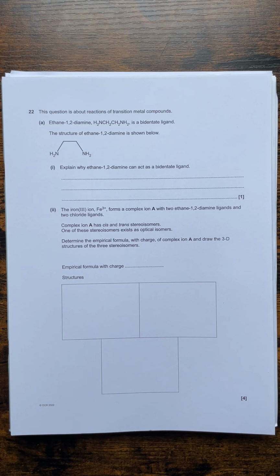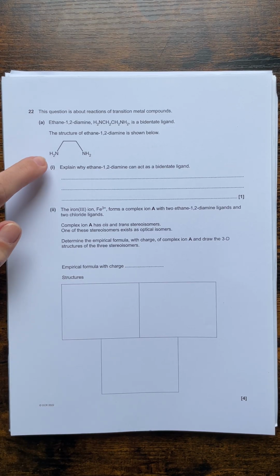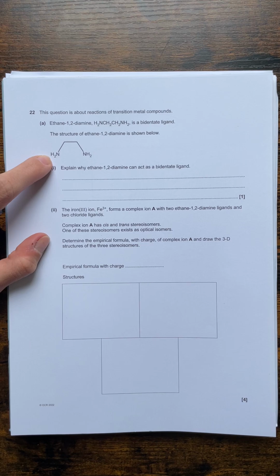But yeah, this ethane 1,2-diamine, which I suppose you could call 1,2-diaminoethane, same thing. This is an example of a bidentate ligand that you will need to know if you're studying both OCR and AQA. I guess the bit that is a little bit different is how we can show these ligands when we draw them in the complex ions. In OCR, they want you to show the hydrogens on the nitrogen, which is, I guess, a more accurate way of using skeletal formula to represent this structure.